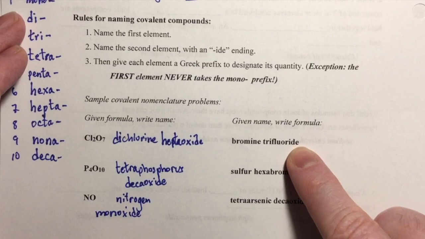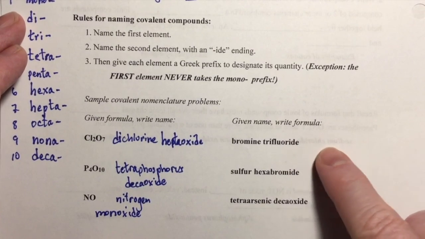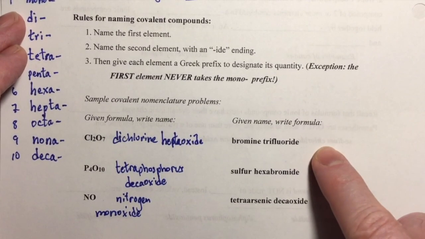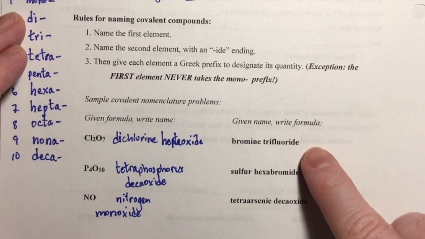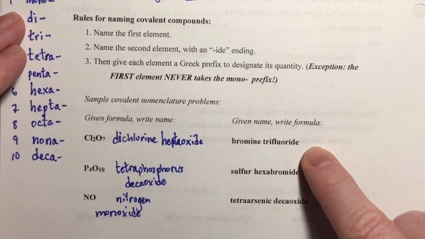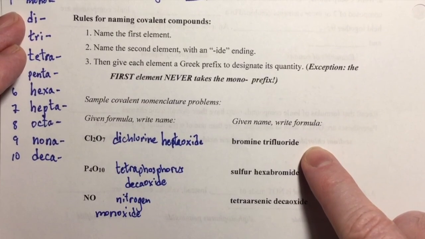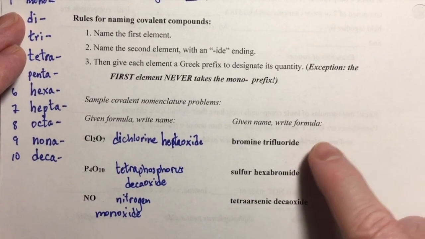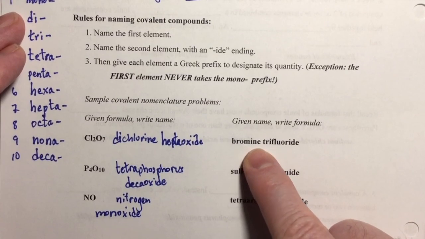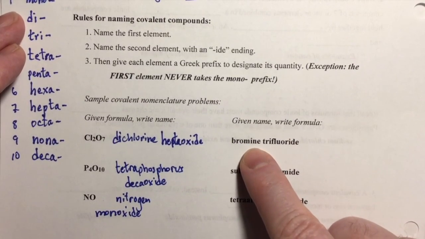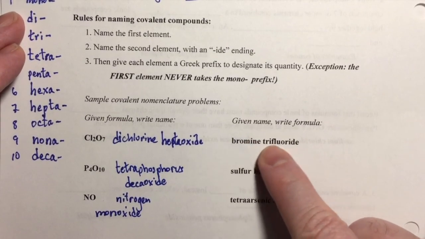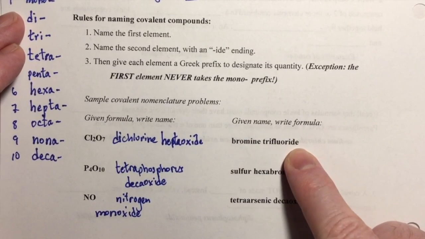So A, is this an acid? Well, I don't see the word acid written anywhere in here. So obviously this is not an acid, because acids have the word acid in their names. B, is it an ionic compound? Well, these are not ions. Bromine is not a metal, and it is not the ammonium cation, so this is not an ionic compound.